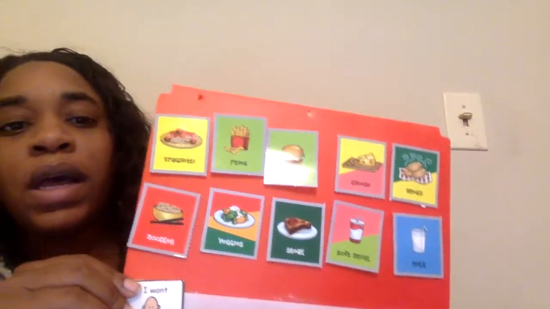When he did his preferred items that he likes to eat, he chose spaghetti, burgers, fries, cheese, bread, noodles, veggies, soft drinks, milk.